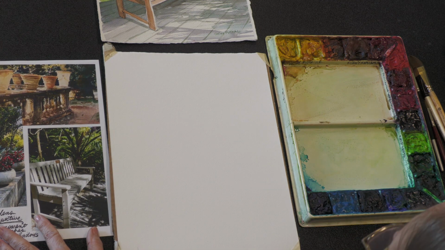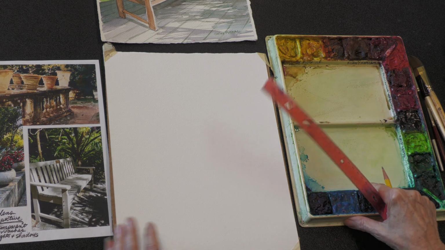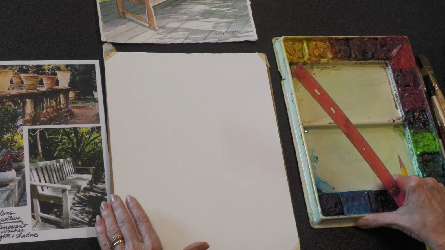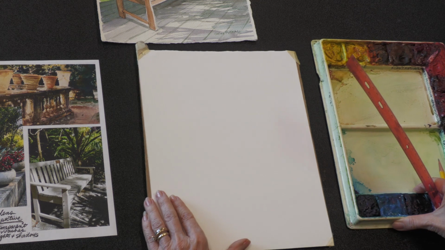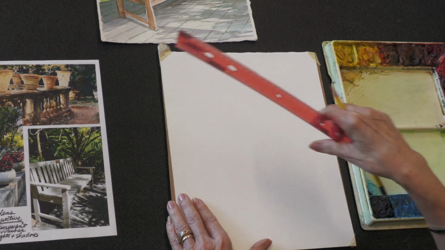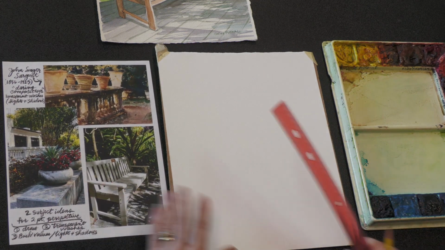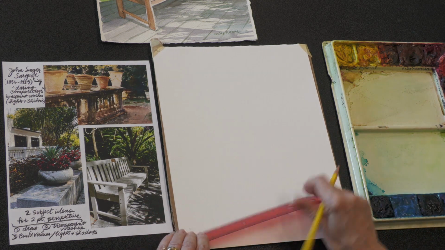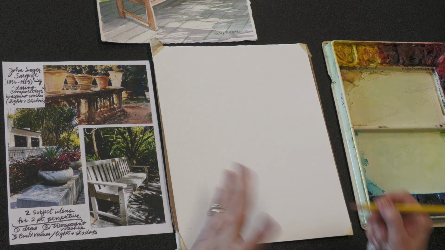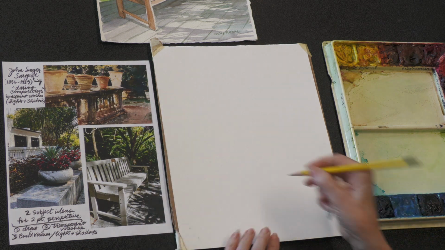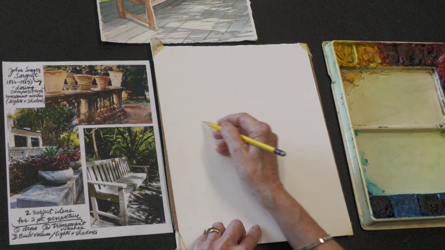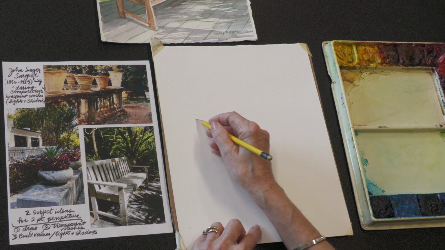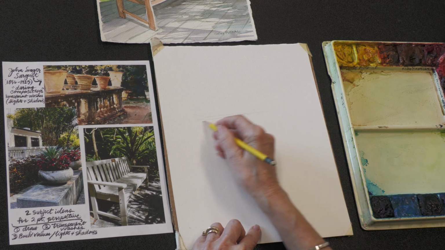If you need a ruler, then you should probably get a ruler and use that. I'm just going to slide this, since I'm not painting right at this moment, so everybody can see my paper, and we don't worry about the paint set right now. I'm going to do a quick sketch, and I'm going to do my painting vertical. I will begin with roughly where I think my bench should be.